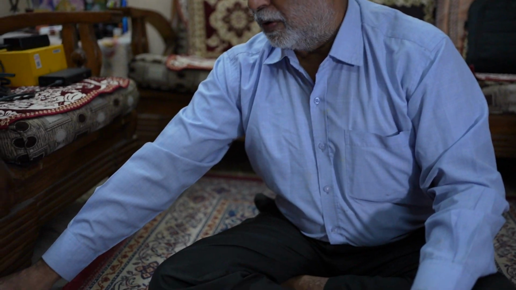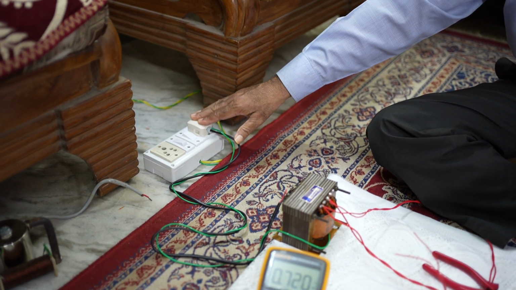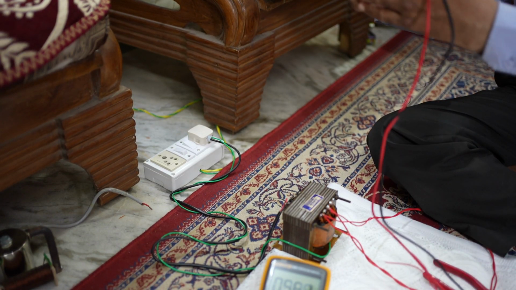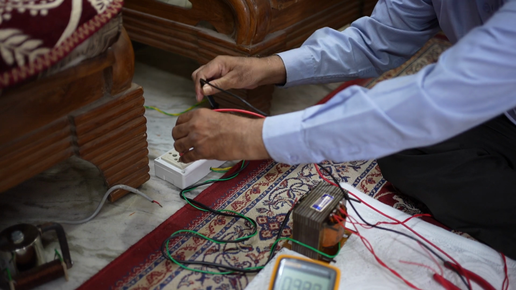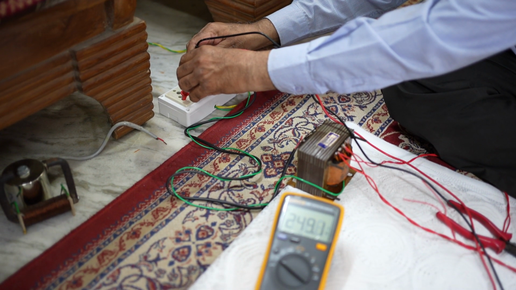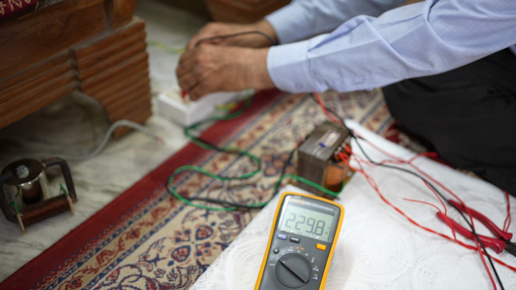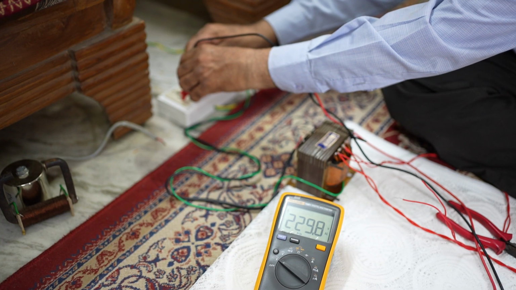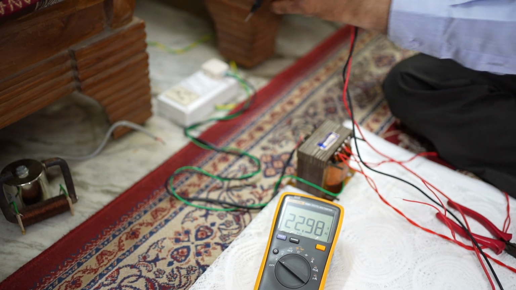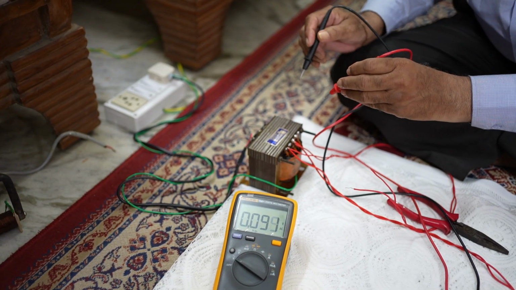Now, this is the socket which we call 220 AC, that I will measure with my multimeter, and you will be able to see that the source is 230 volt, 229 something like that. This is 230 volt AC, please note it.